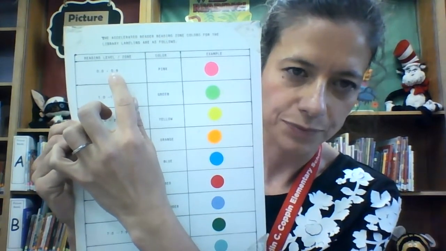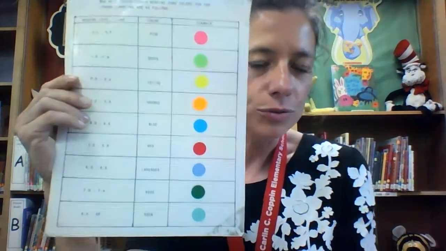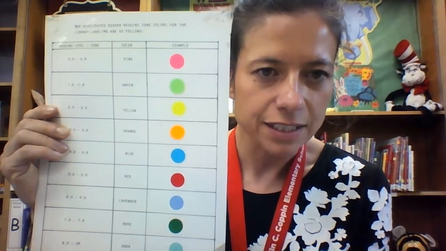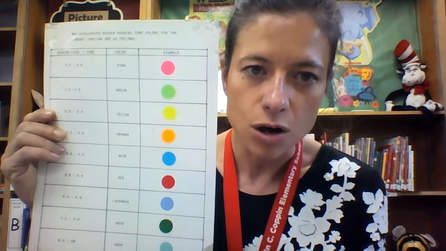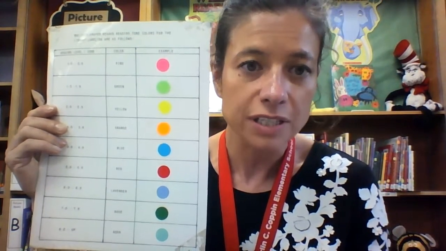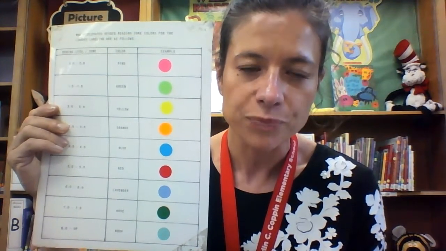Okay, so when you're accessing ebooks from our library catalog, all of those books will also tell you what their reading level is. Sometimes it will spell it all out, reading level, sometimes it's just abbreviated RL for reading level, but it will tell you.